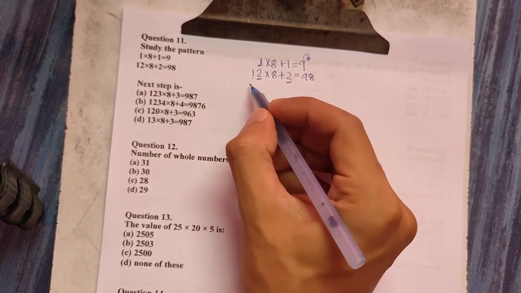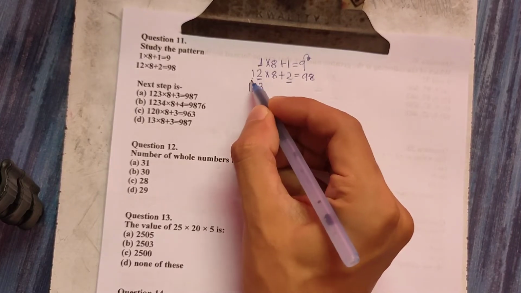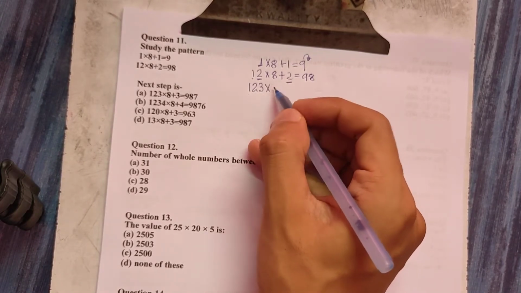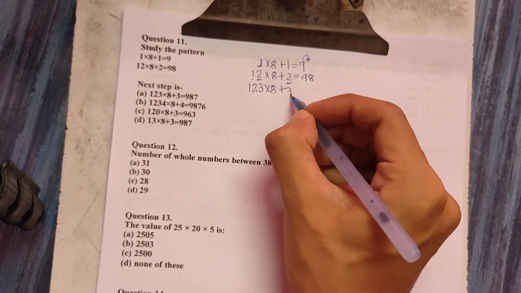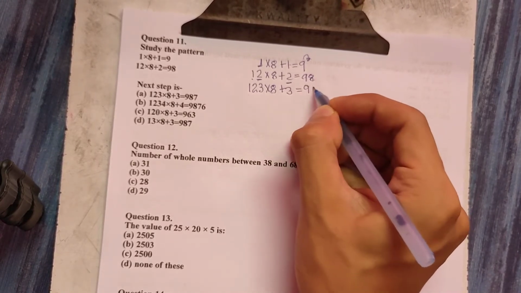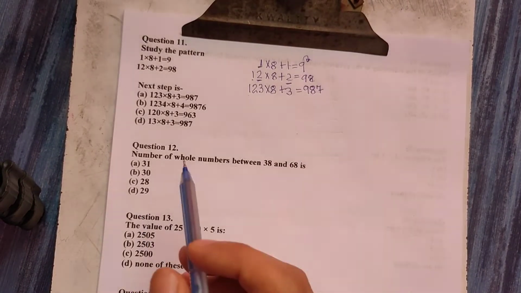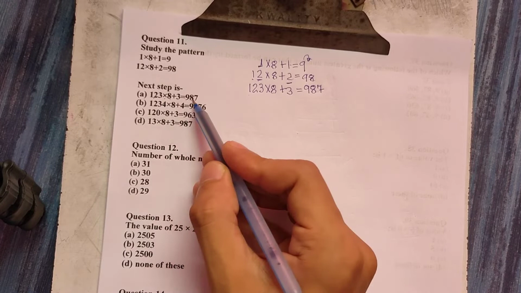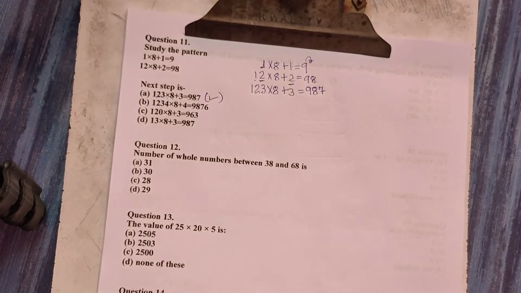Then if we go for the next step, we can write 123, as it is increasing in the pattern. The 8 is remaining as it is, plus this is also increasing. Here it was 1, here it was 2, here it will be 3, equal to, here it is decreasing, so we get 987. Now if we go through the options, 123 into 8 plus 3 is equal to 987. So option A will be the correct answer.